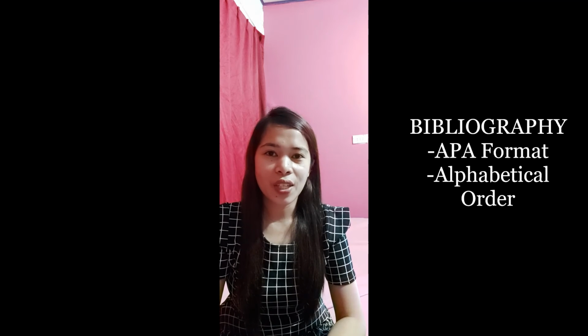The last component of your research is your reference or your bibliography. In this part, we're going to indicate all the names of the authors that we have. If we're going to have our thesis or research paper, we need to follow the APA format because this is considered as the standard format. In this format, we're going to have the name of the authors, the title, the date of publication, place of publication, and also the date of retrieval.